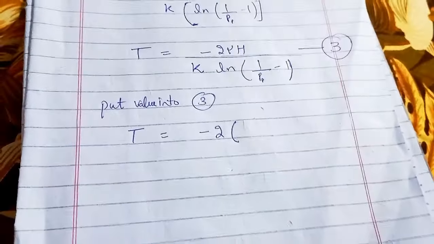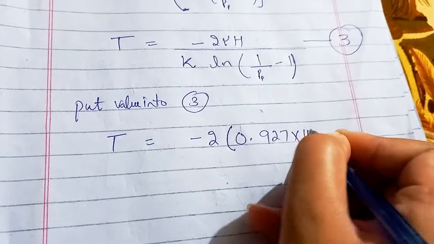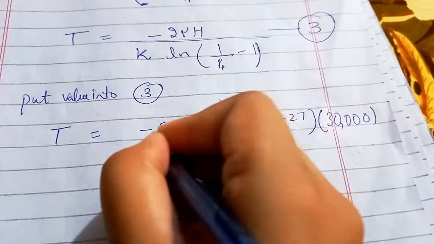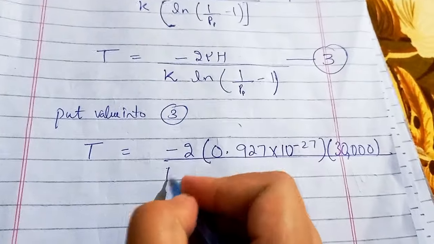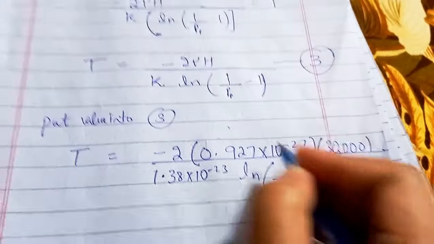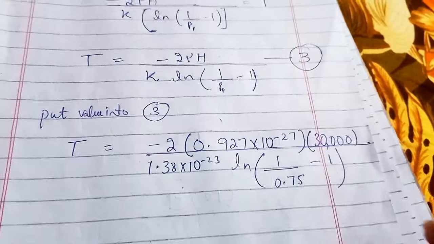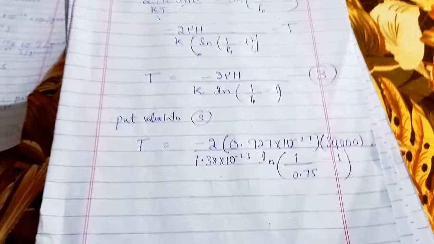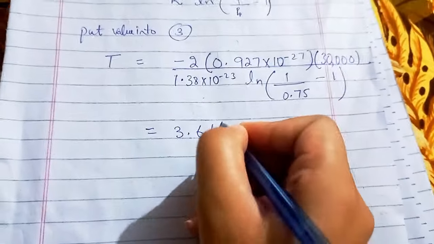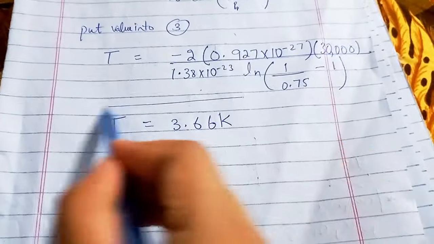Minus 2 mu, the value of mu was 0.927 multiplied by 10 to the power minus 27. H was 30,000, divided by k, the Boltzmann constant, which is 1.38 multiplied by 10 to the power minus 23. Natural log of 1 over 0.75 minus 1. p was 0.75. Okay, let's do that and see what answer we get. The result I got is 3.66 Kelvin, because everything was in SI units, so the answer would be in Kelvin.